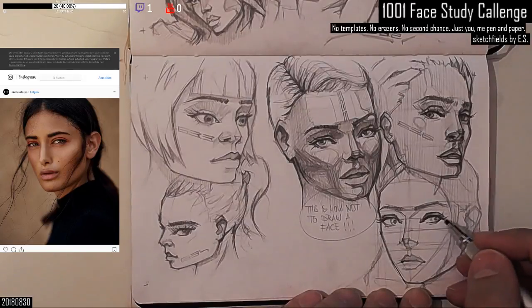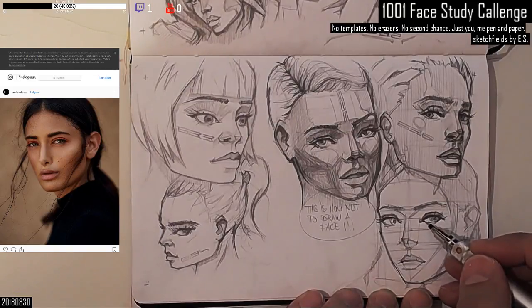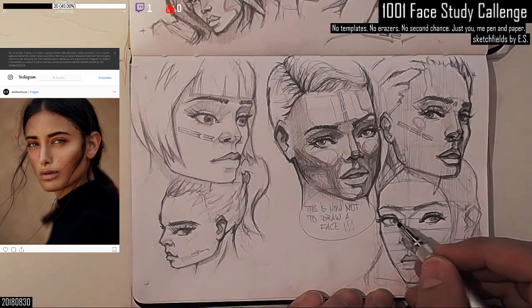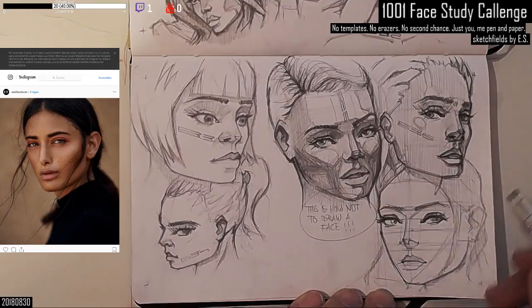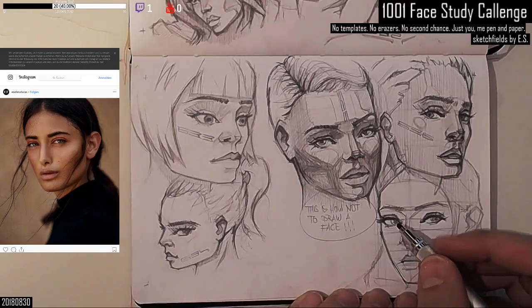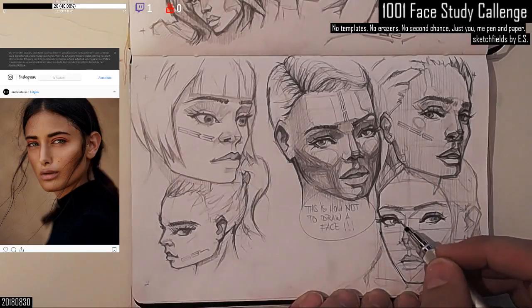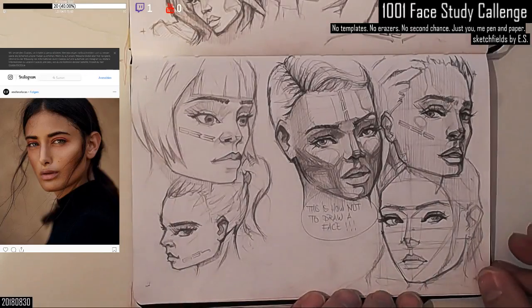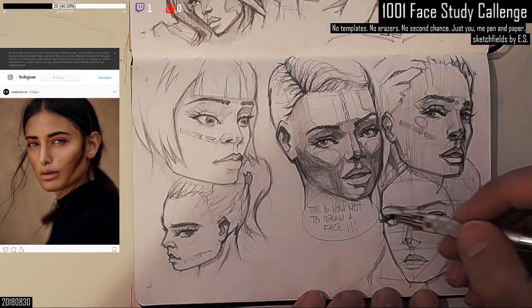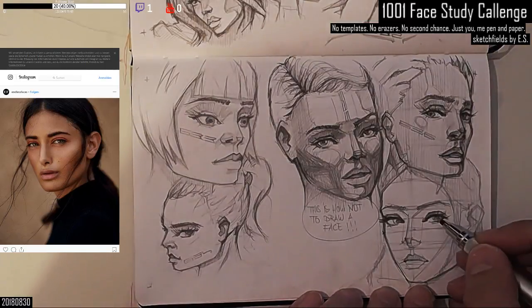And I will enlarge the dark area and the eyelashes, because I wasn't able to catch the right shape of the eyes.